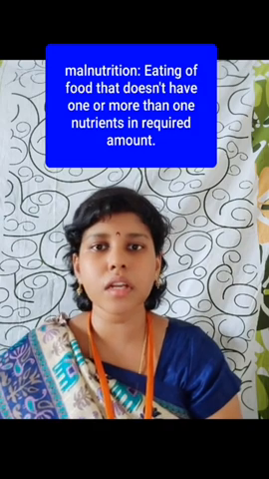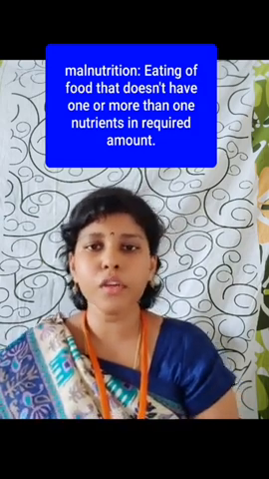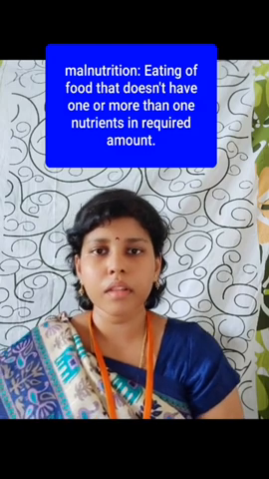What is meant by malnutrition? Malnutrition means eating of food that doesn't contain one or more than one nutrients in the required amount. I am repeating, children, eating of food that doesn't contain one or more than one nutrient in the required amount. There are so many reasons that cause malnutrition. For example, socioeconomic factors, starvation, poverty, poor health. Like this, there are so many reasons which cause malnutrition.